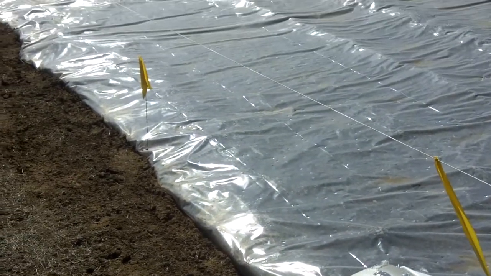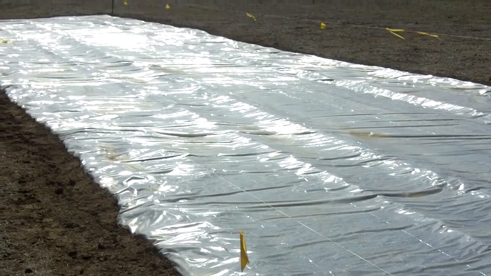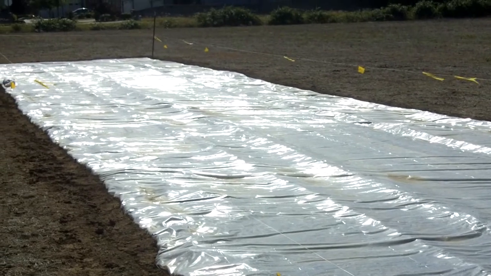Then leave the plastic in place for 4 to 6 weeks and keep it clean of debris, water, or other objects that might obscure sunlight from passing through. At the end of this period, you should be left with a sterile patch of ground, essentially a blank page to which you can add amendments and other plants as desired.